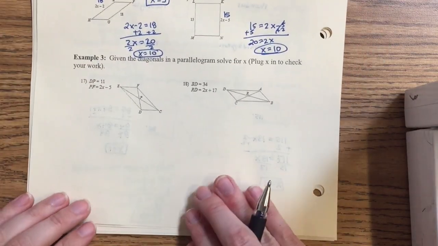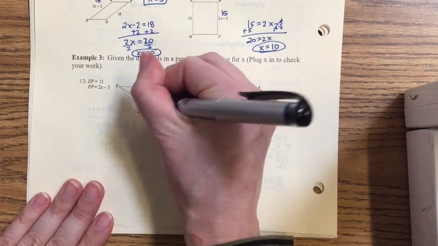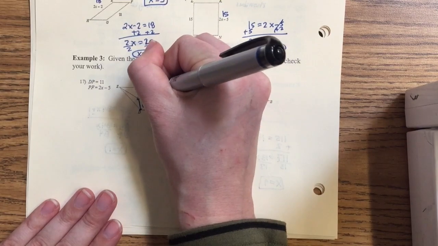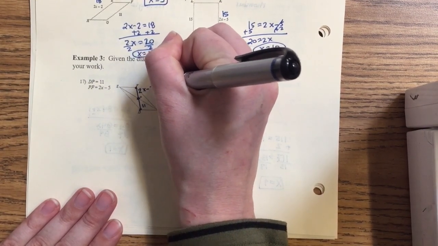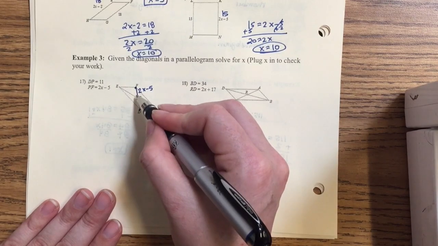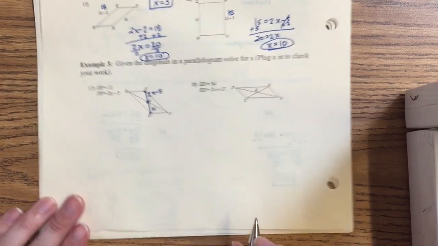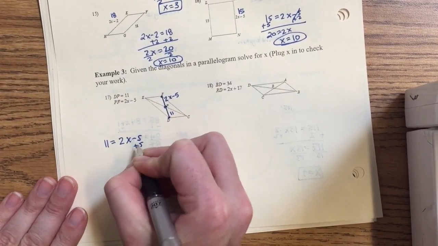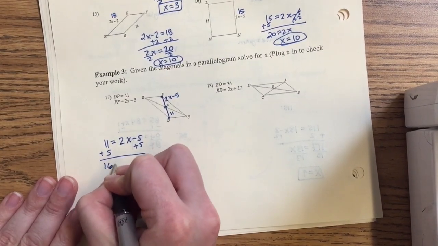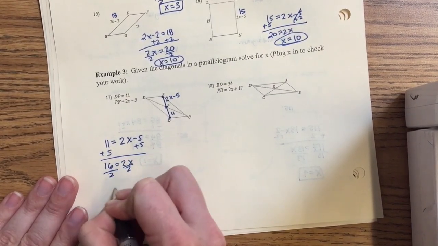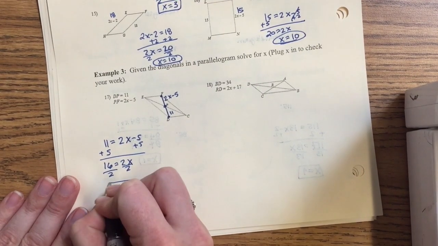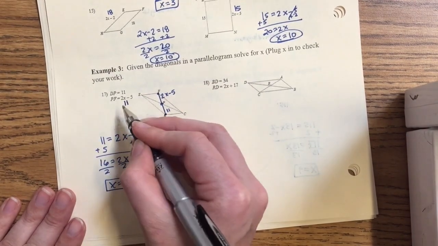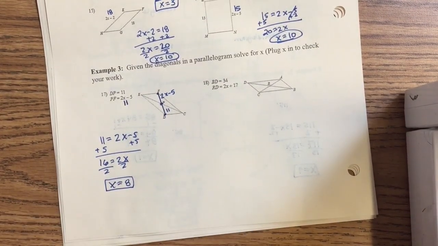Now for the diagonals, this is the new part. DP is 11. PF is 2x minus 5. Because both of them are part of the diagonal, they will be the same distance, so I'll say 11 equals 2x minus 5. Add the 5. Divide by 2, and x is equal to 8. If I plug it in to check my work, the answer will be 11, which is correct. They should both be 11.